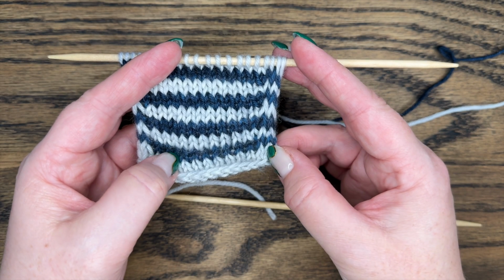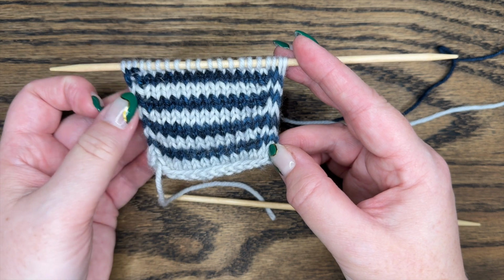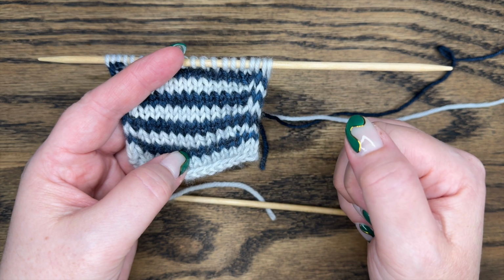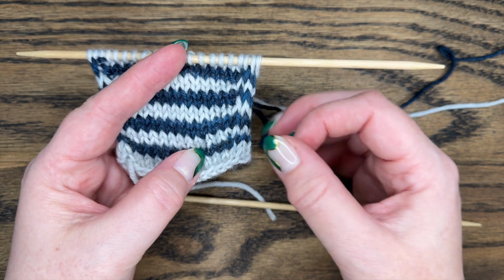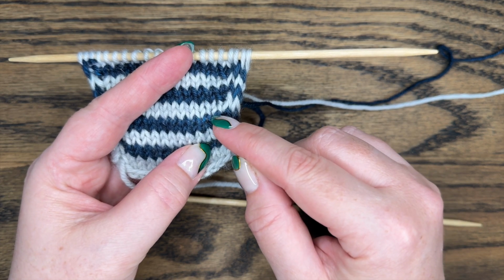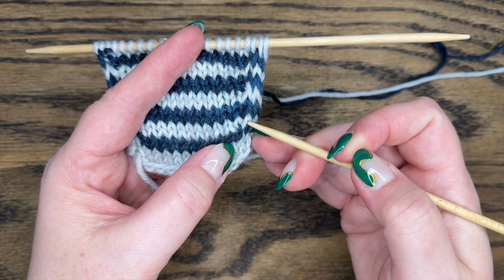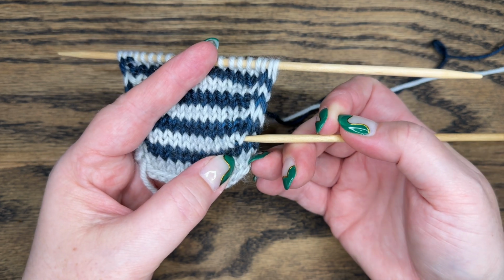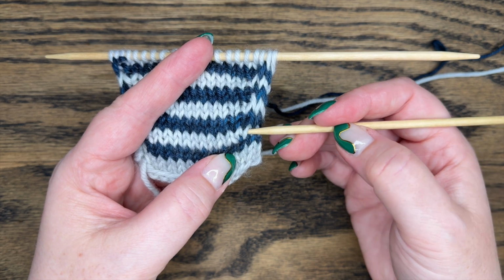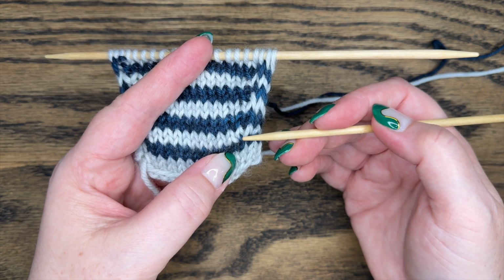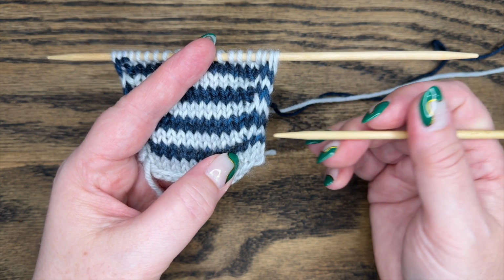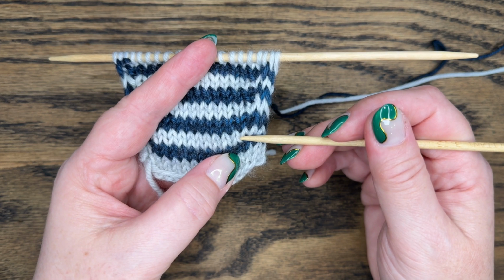Here's an example of a little two-color striped swatch I knit up. There's I-cord edges, and I change colors every two rows on a right side row. I have made three increases over this swatch, and they are always made on a blue row. So here is a make one style of increase. When we worked this first blue row, we lifted the bar between stitches from the row below to lift this stitch. Because this is an I-cord edge, it's actually lifting from this bottom row.